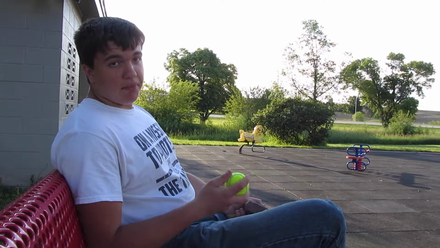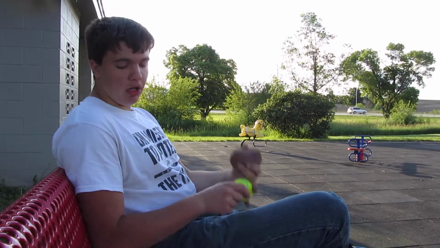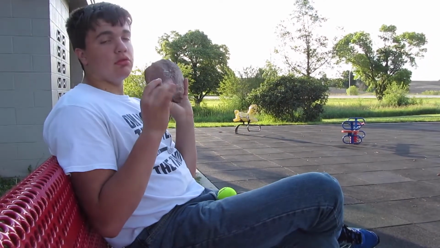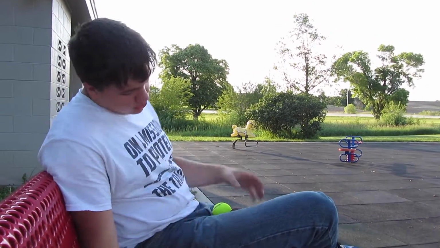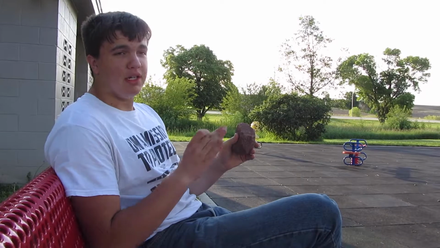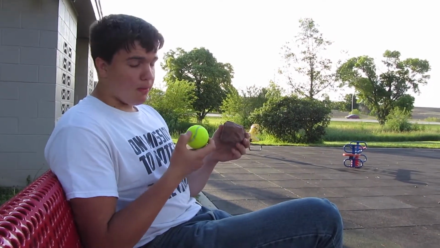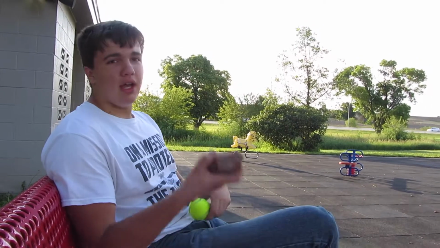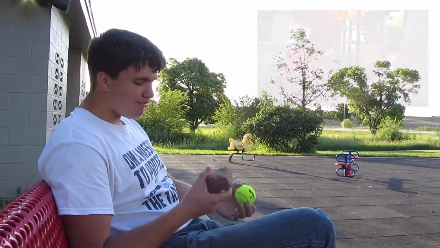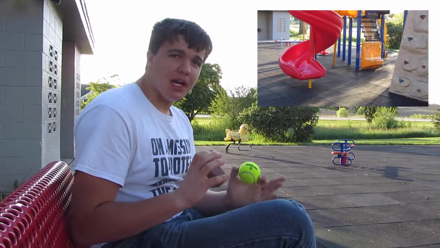Alright, so in this drop test, we did this little stone and this tennis ball, and then we did this large stone and this even smaller stone. We did this to show you that the acceleration due to the force of gravity is independent of the mass of the object. So this stone has a much greater mass than this tennis ball, and we're showing you that these two objects should hit at the same time.